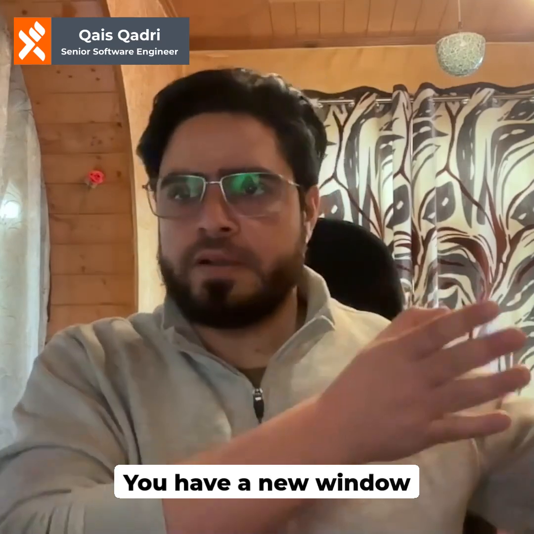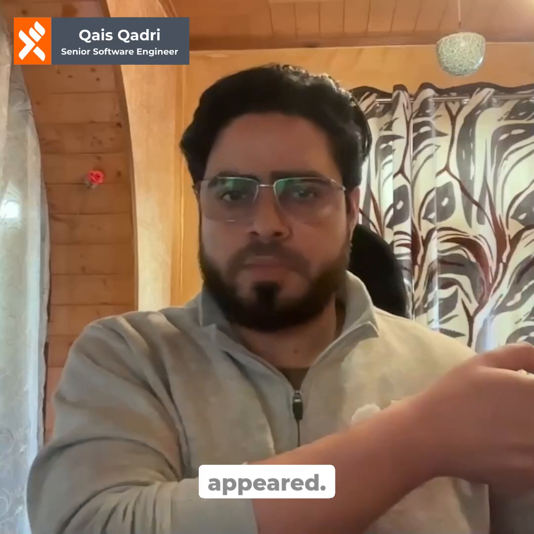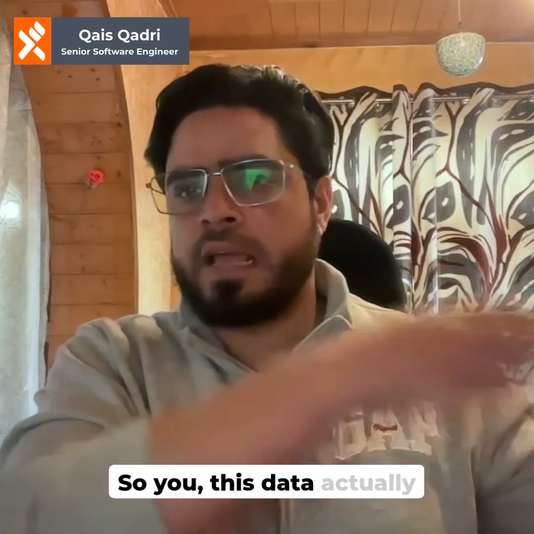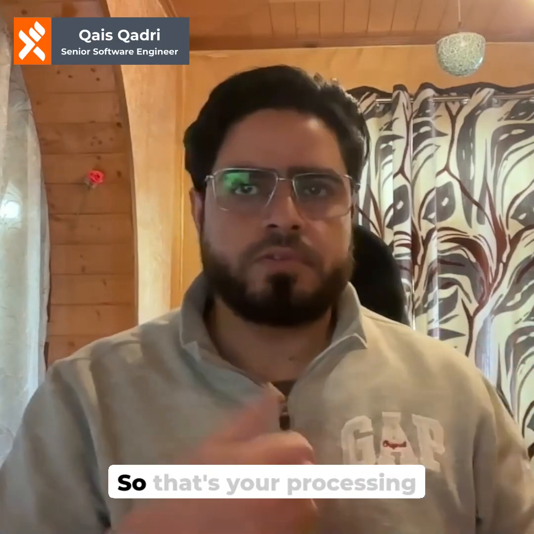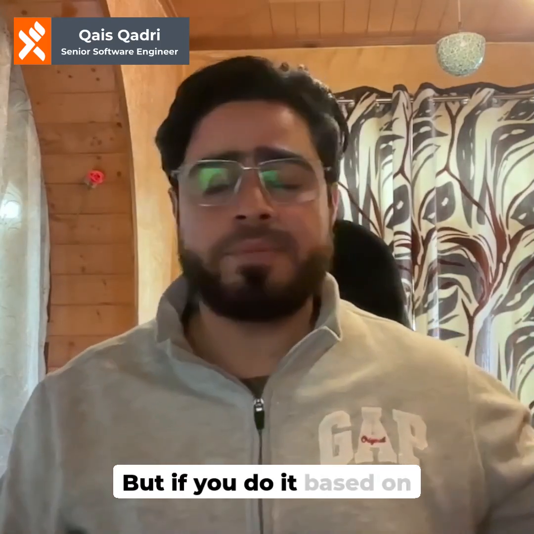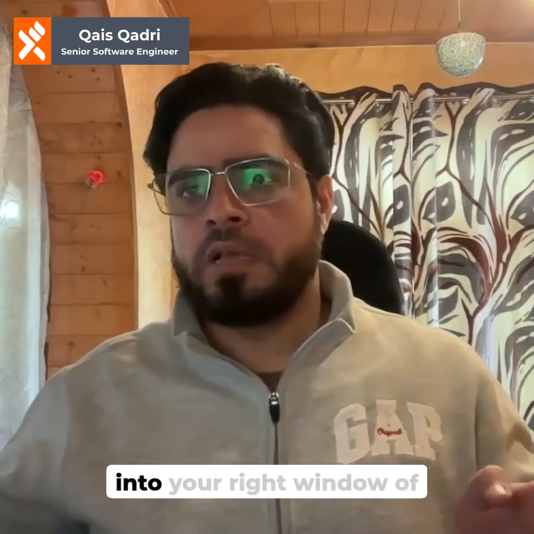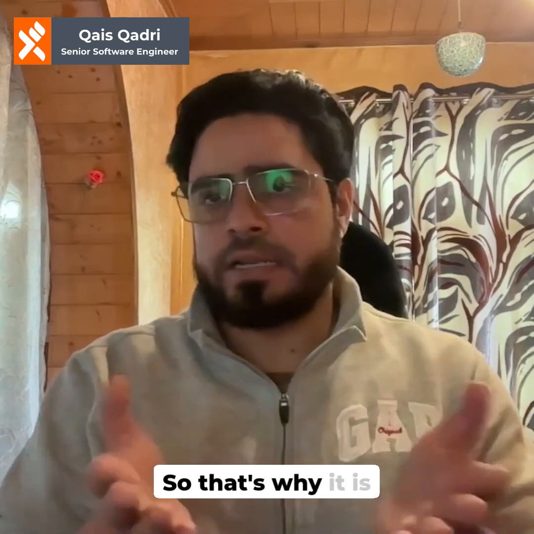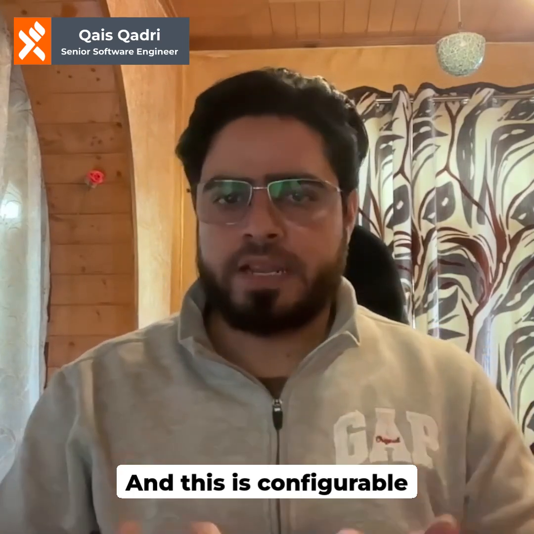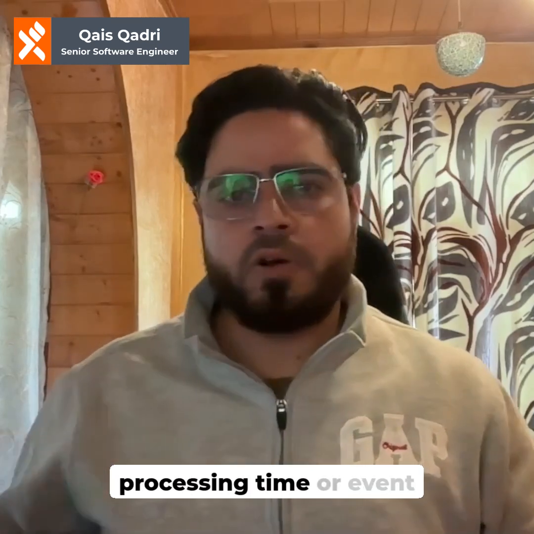You have a new window after those 10 seconds of window, your next window starts and your data just appeared. So this data actually belongs to the previous window, but you counted it in the wrong window. So that's your processing time. But if you do it based on event time, in that case, it will be sorted and put into the right window of the data. So that's why it is important. And this is configurable in our system. There's a parameter called time mode where you set processing time or event time.